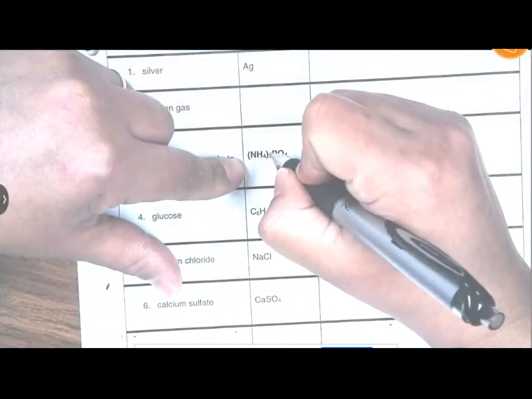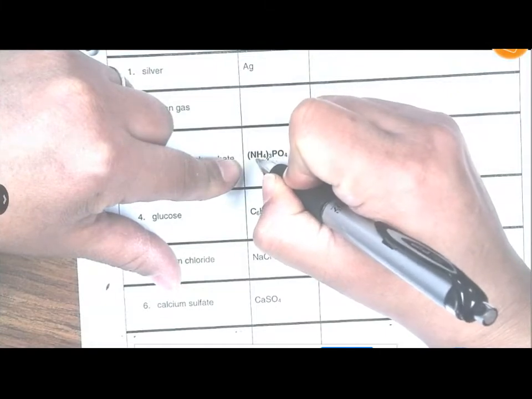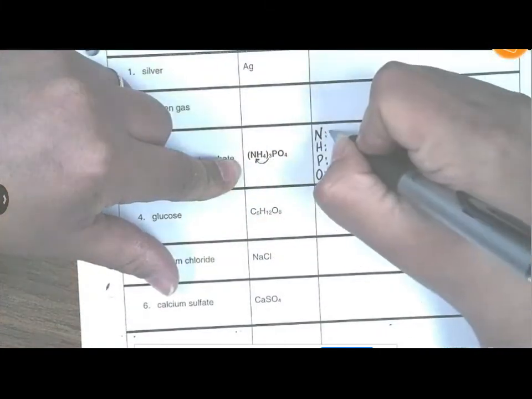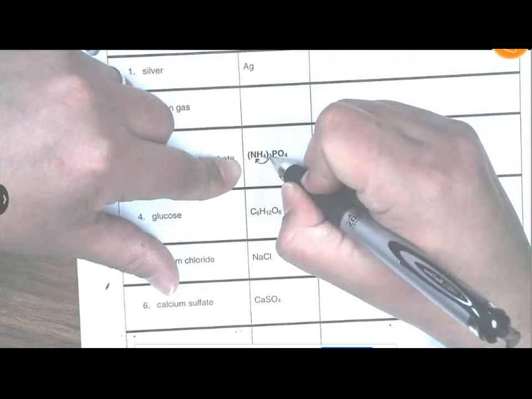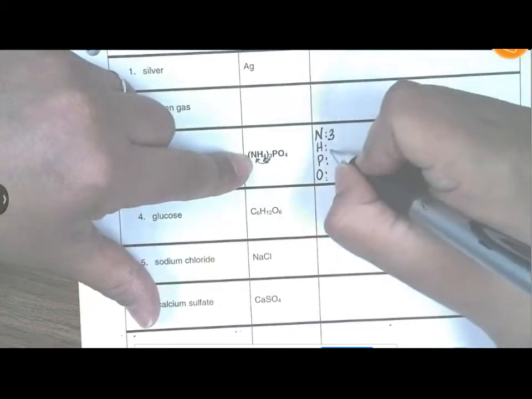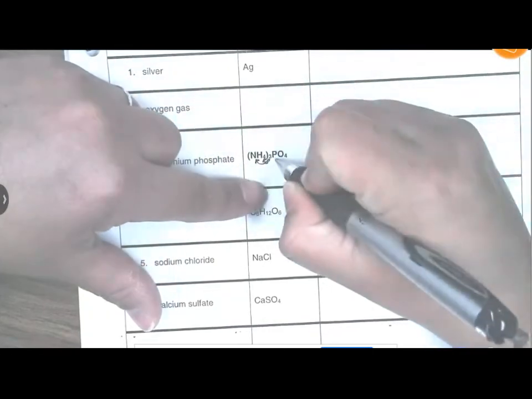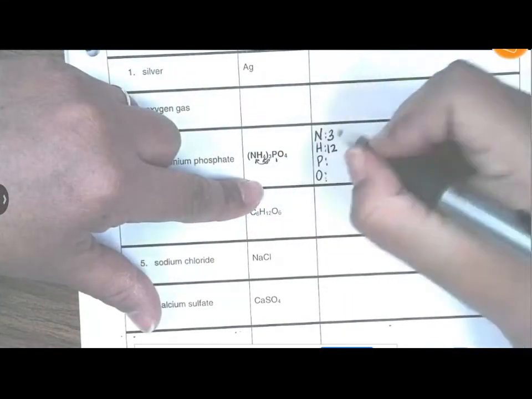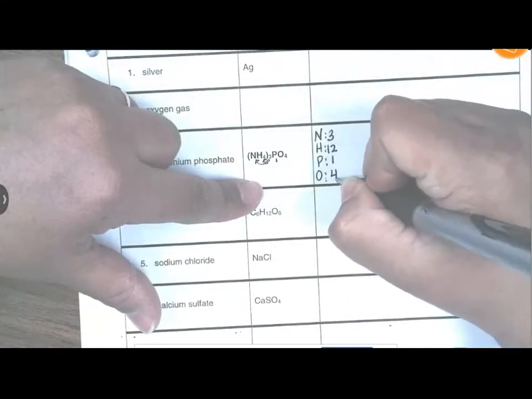So the 3 goes with the 1 N, right? So that's 3. The 3 also goes with the 4 for the H. So 4 times 3 is 12. Phosphorus is 1. And oxygen is 4.